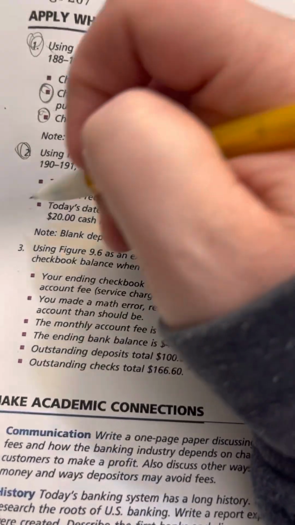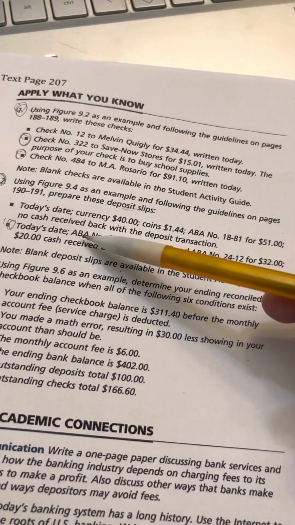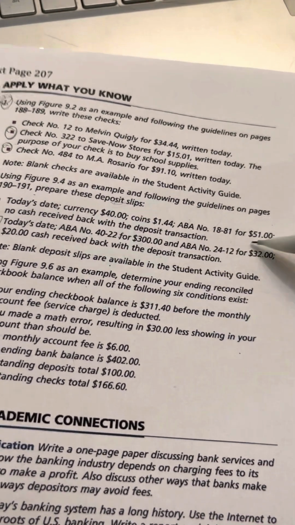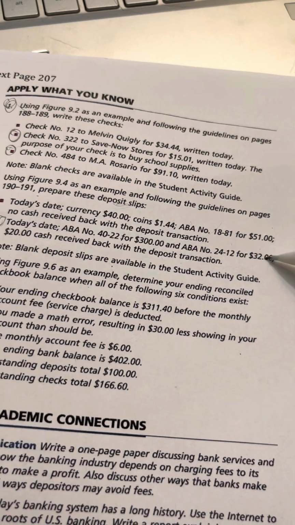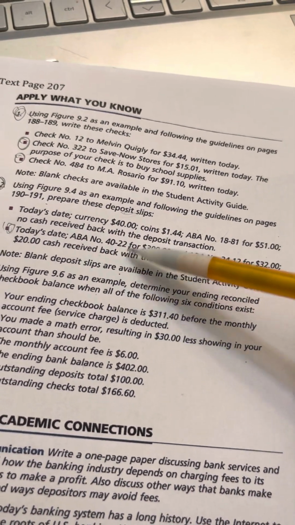Okay, the second deposit is here. This one says we're using today's date, and we have check 40-22 for $300 and check 24-12 for $32. But it says we're going to take $20 cash out of this.